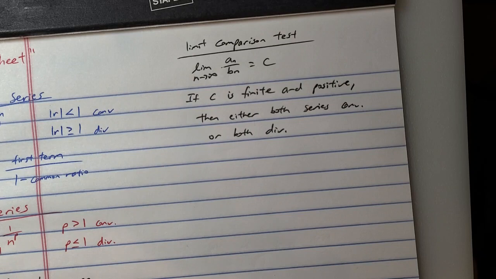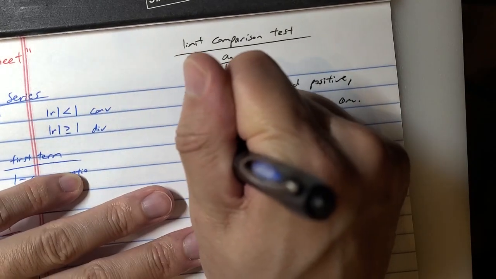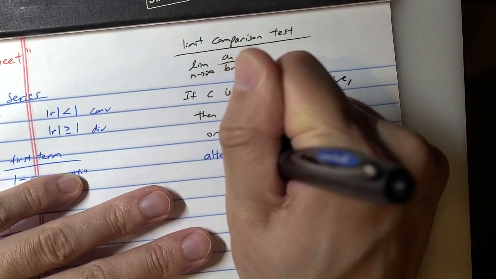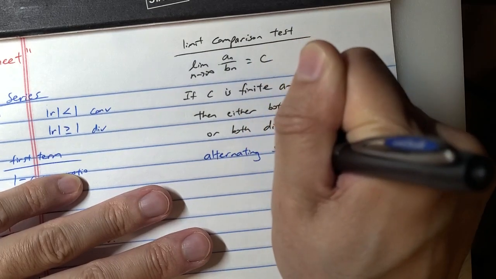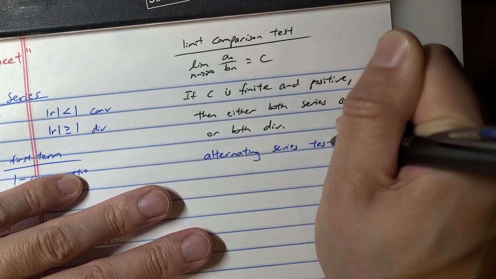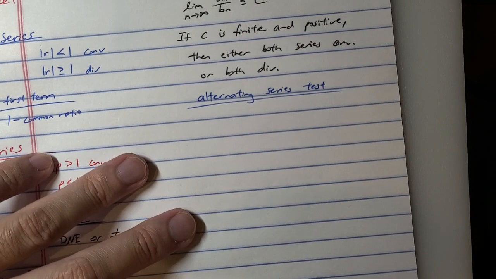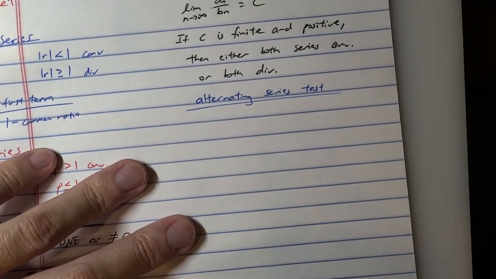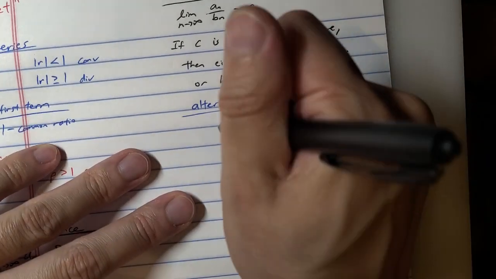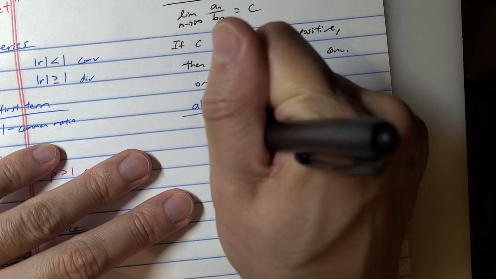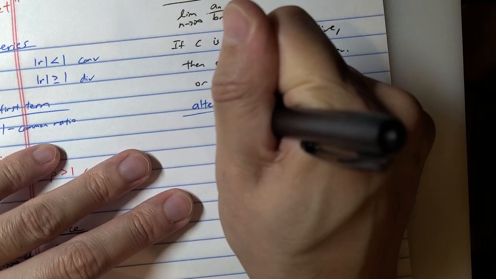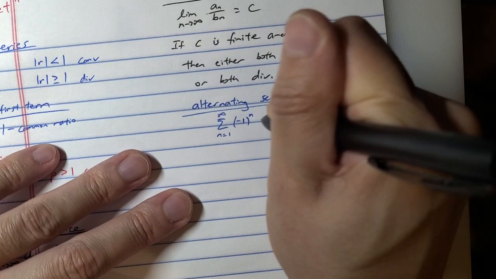Let's move on. We have the alternating series test. This one has conditions again. One condition. So an alternating series looks like this, with some alternating sign.